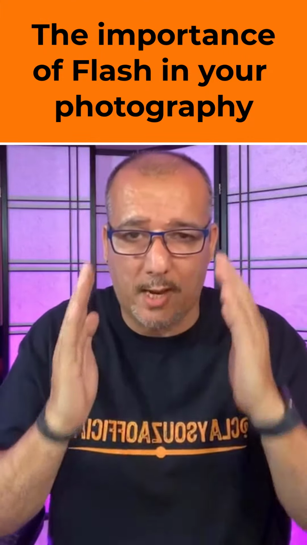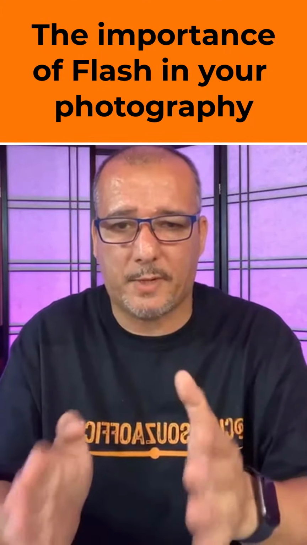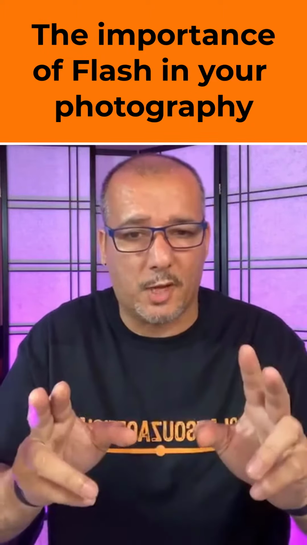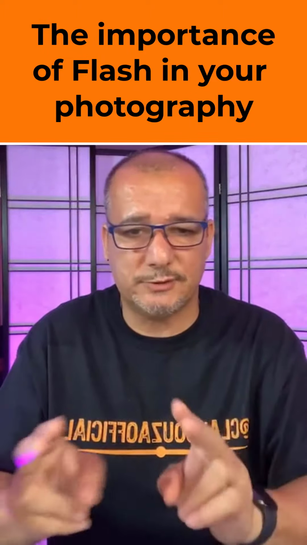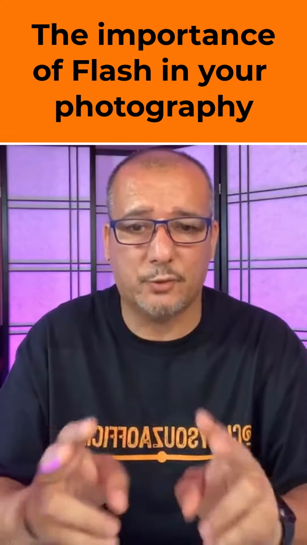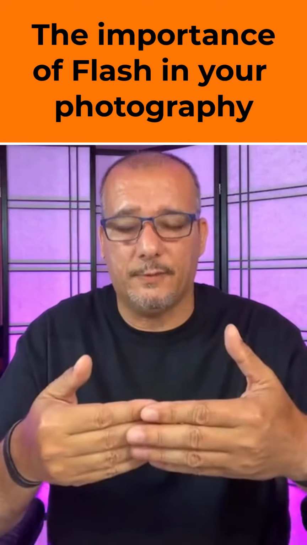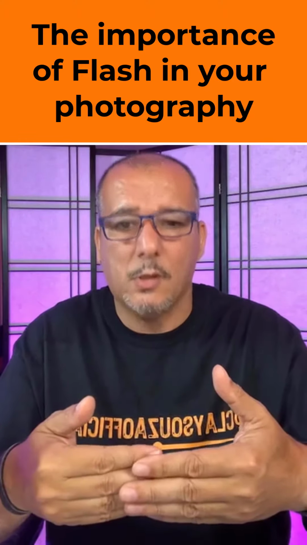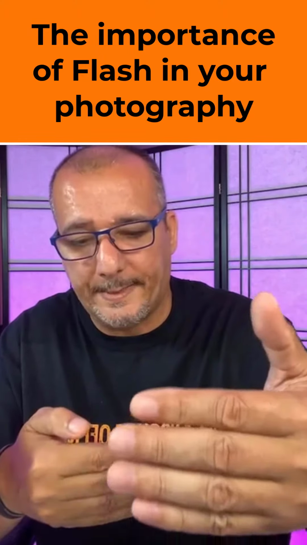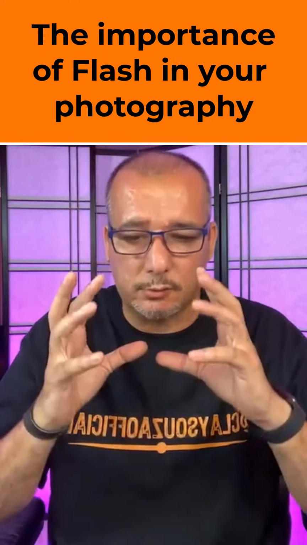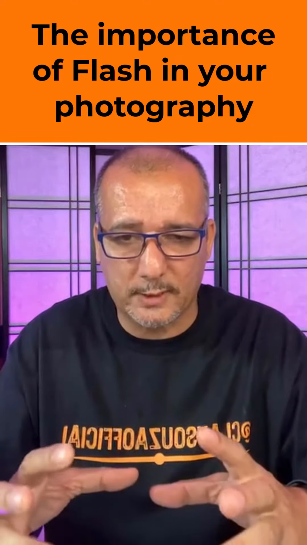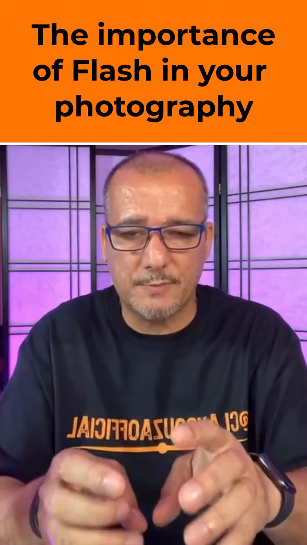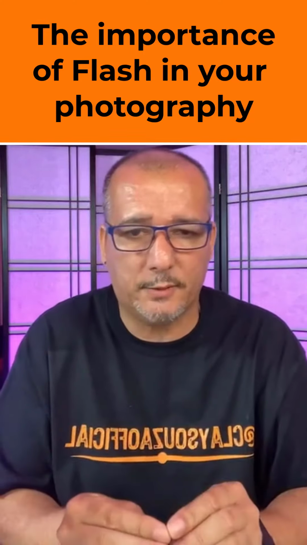Remember guys, your eyes will go to the brightest part of the image. If your subject is competing in luminosity, and luminosity is just a fancy word for the amount of light, if your subject is competing with the ambient light, when users look at the picture, the eyes are going to be all over, not on the subject, and the subject is the most important part of the picture.